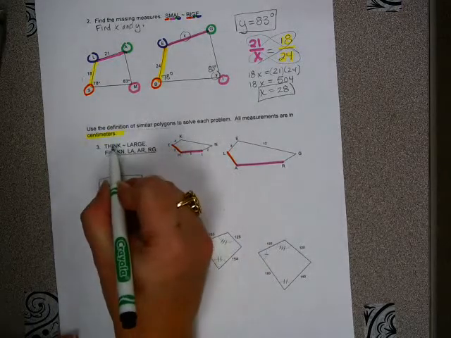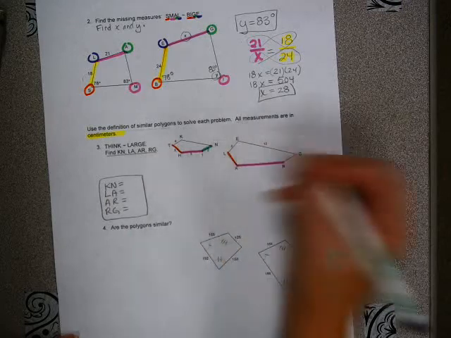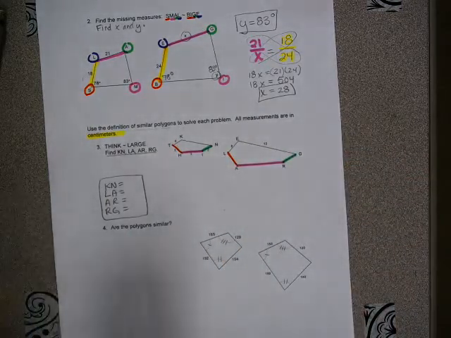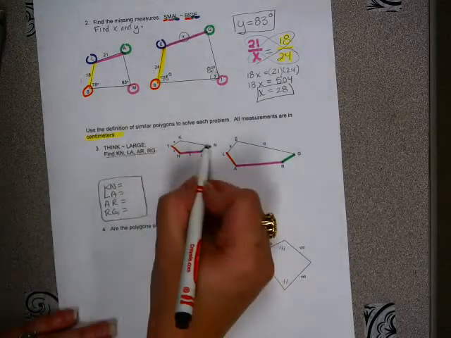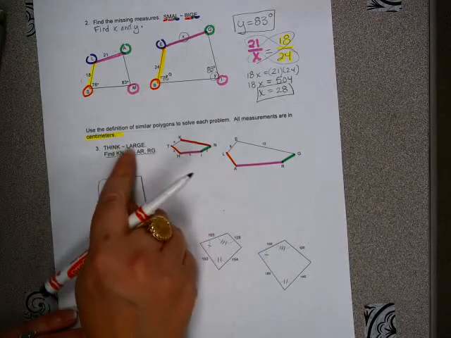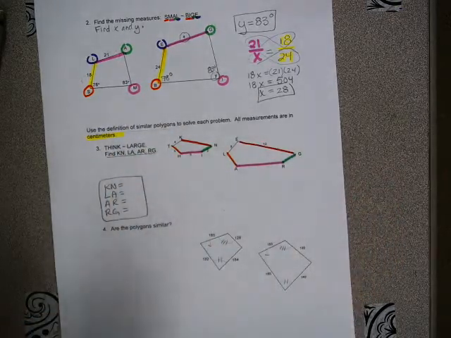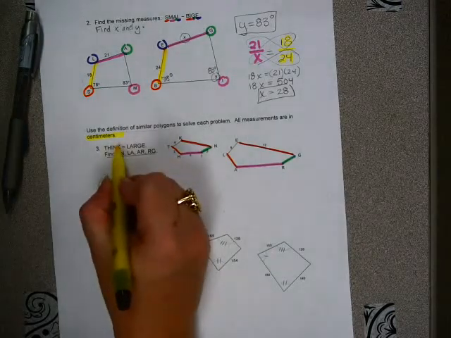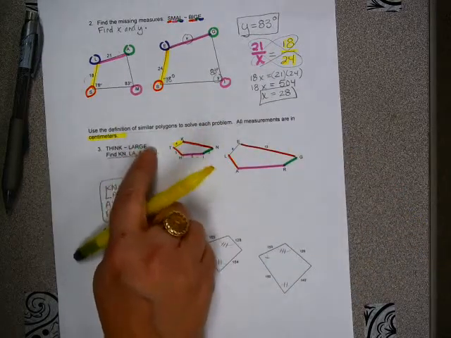Then IN corresponds with RG. Then I have NK corresponding with GE. And then the first and the last, TK, correspond with LE.